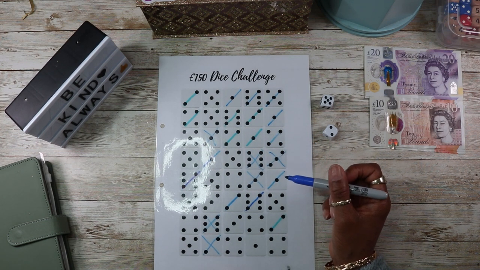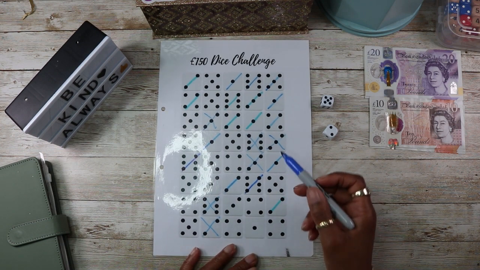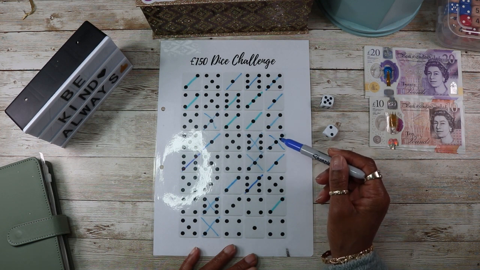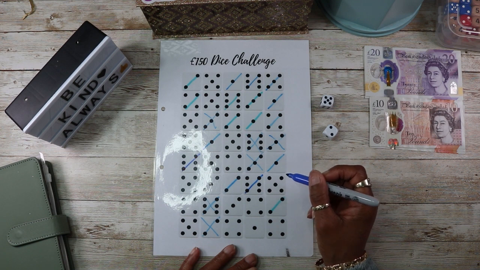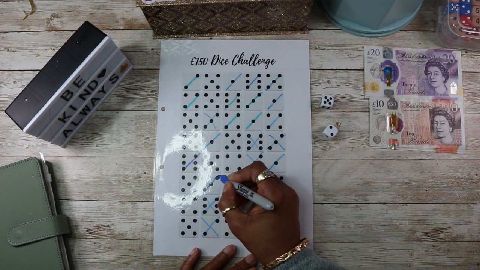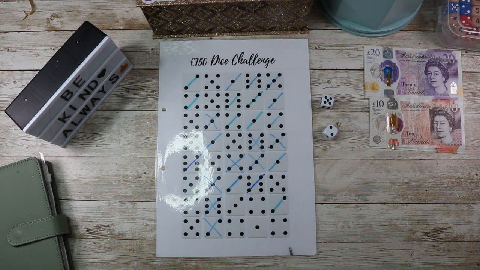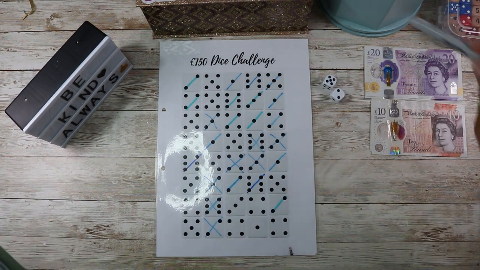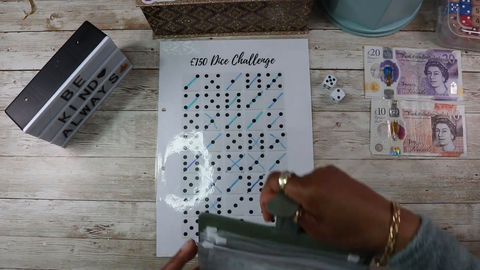No. Any 6 and 1s? No. 4 and 3. Let's do a 4 and a 3. That's 7. So that's 5 and 7, that's 12. Let's just do 15 and let's have a look, see if I've got any change.